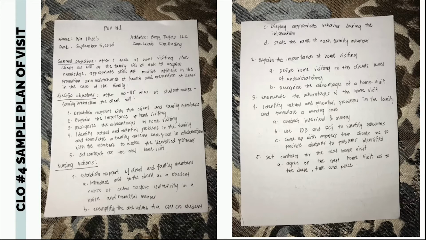For the nursing actions, first you have to establish rapport with the client and family members. In order to establish rapport, A. you have to introduce yourself to the client as a student nurse of Cebu Doctors University in a polite and respectful manner. B. Exemplify the core values of a CDUC student. Letter C. Display appropriate behavior during the interaction. And D. State the name of each family member.